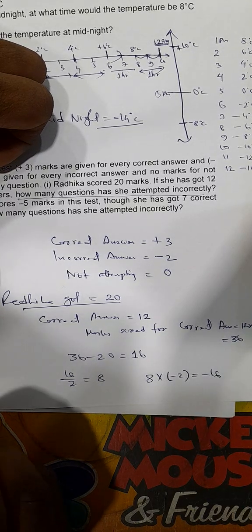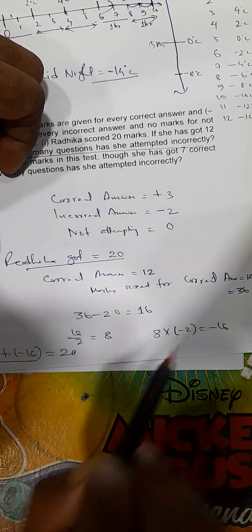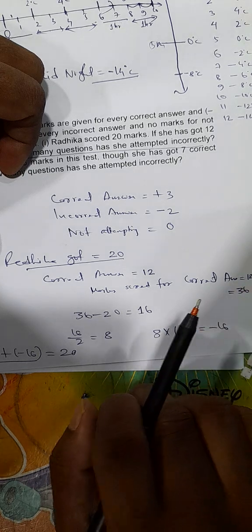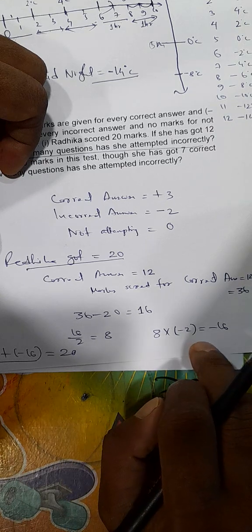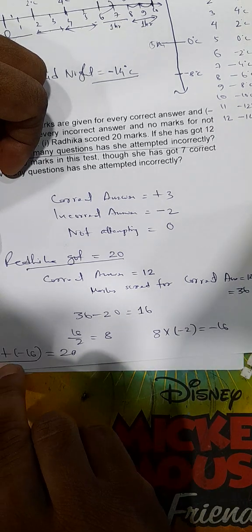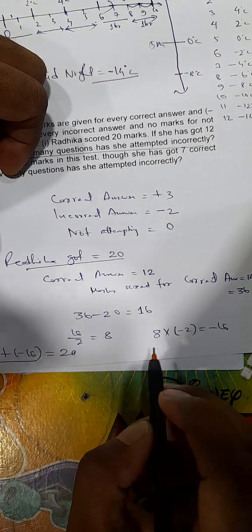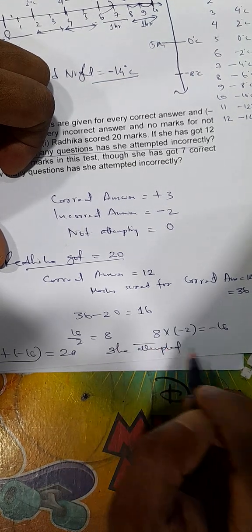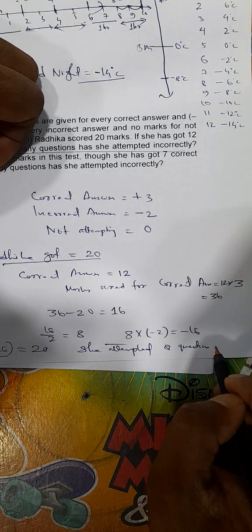Now you see 36 plus -16 equal to 20. 36 means she attempted 12 questions correctly, 12 multiplied by 3, 36. However, she attempted 8 questions incorrectly, so she lost 16 marks. So 36 plus -16 equal to 20. That means she attempted 8 questions wrongly.